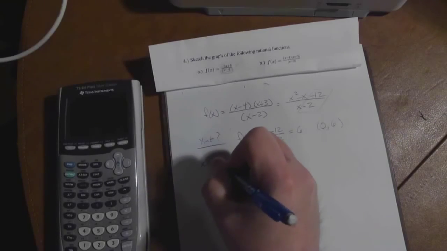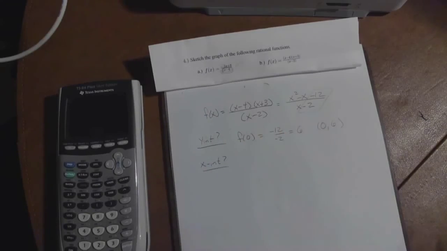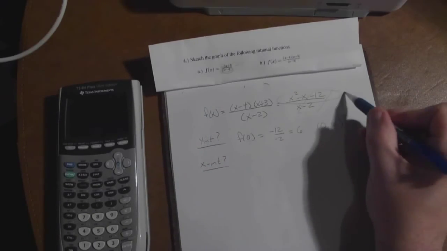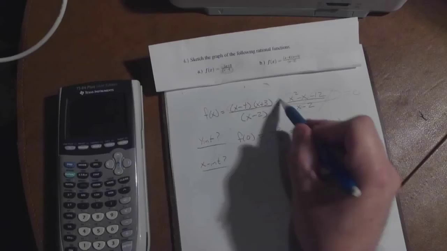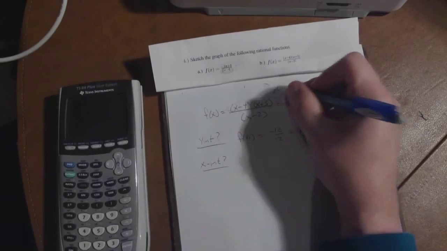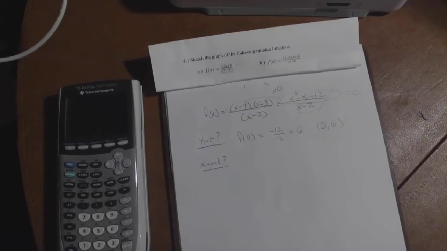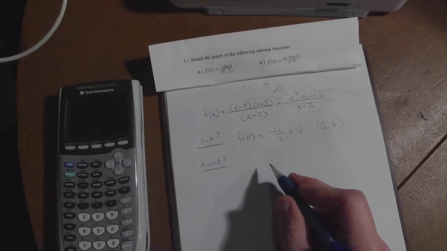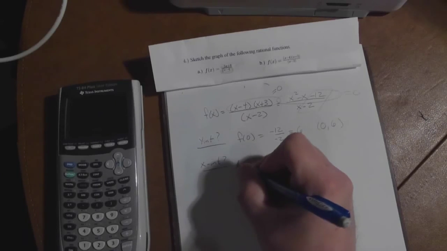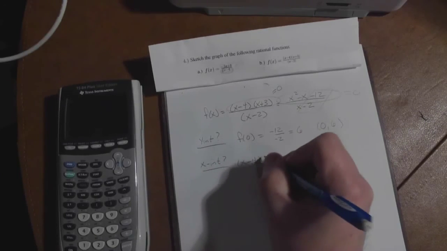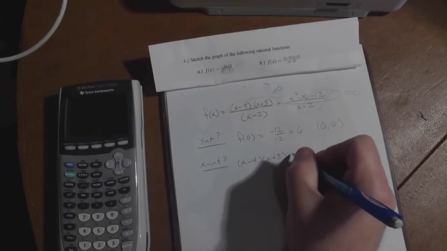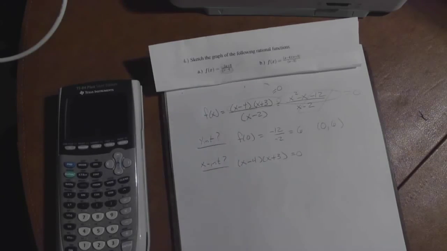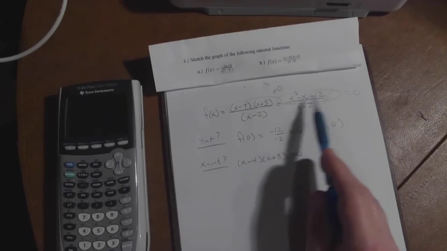As for our x-intercept, we do want to set this numerator equal to 0, and in fact, that would be easily done with this quantity x minus 4 times x plus 3. If I take that numerator, x minus 4 times x plus 3, and set that equal to 0, that is our quadratic already factored here.